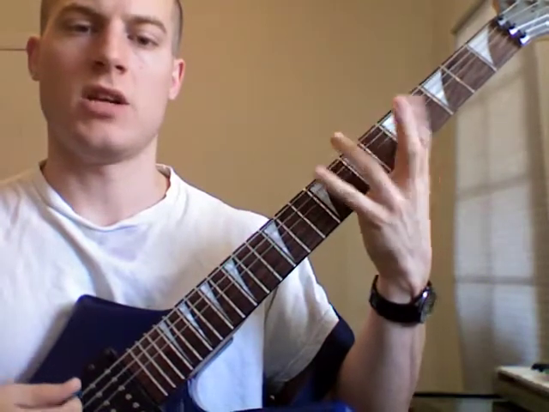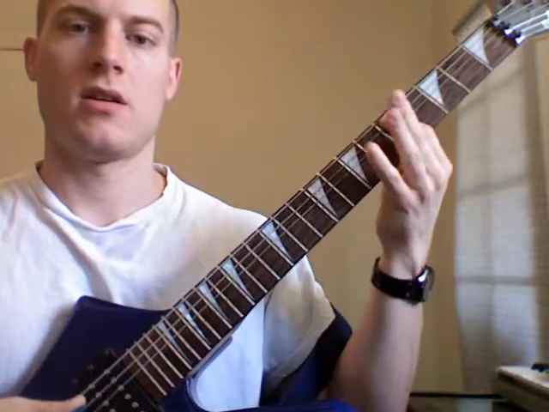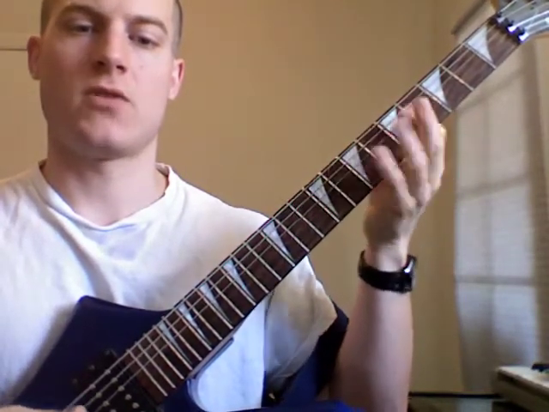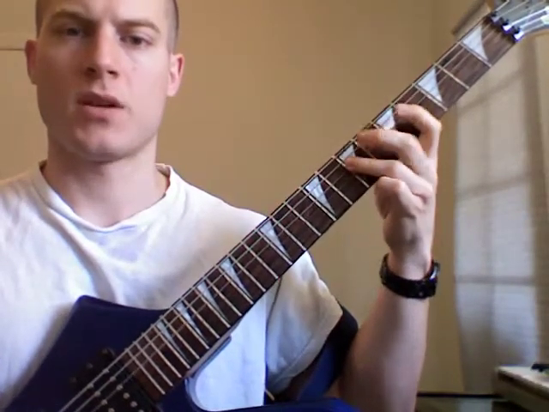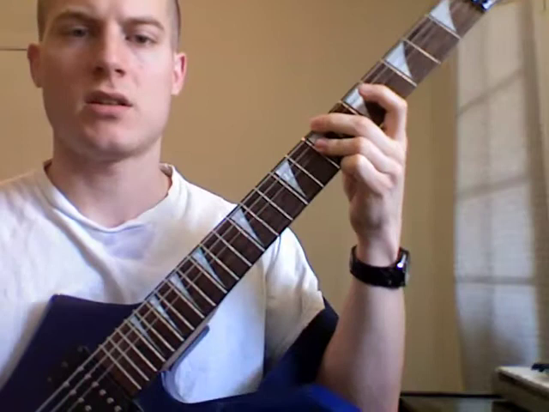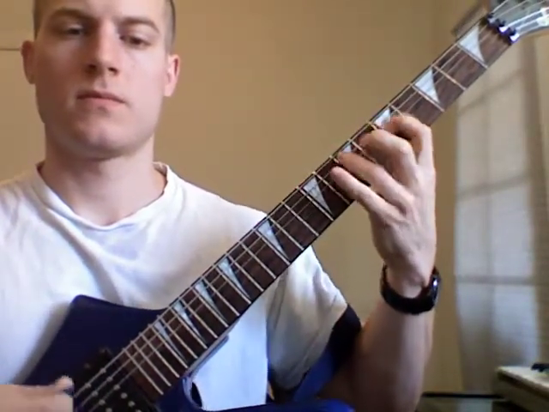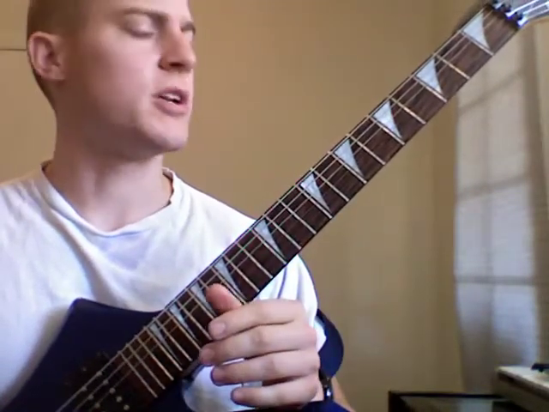5th fret on the low E, skip the 7th fret, go right to the 8th fret, 5th fret on the A, 7th fret, skip the 8th fret, and go up to the 5th fret on the D, 7th fret on the D, and then you have your A pentatonic, A minor pentatonic.